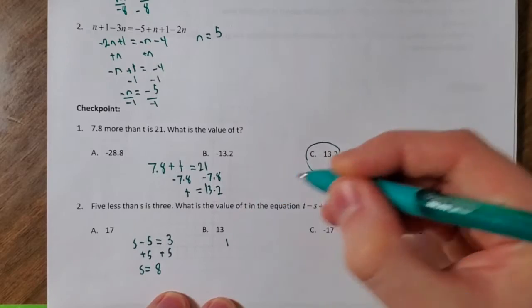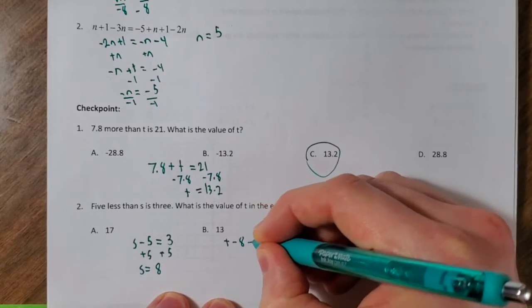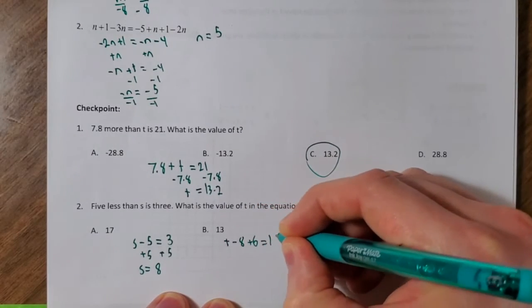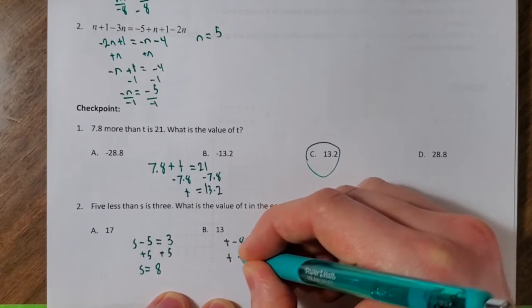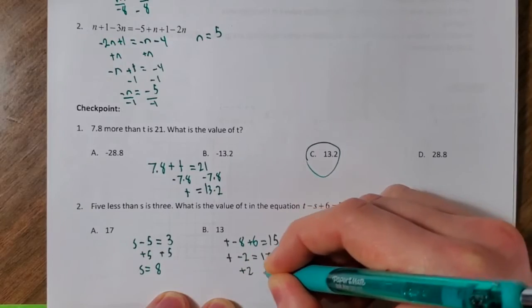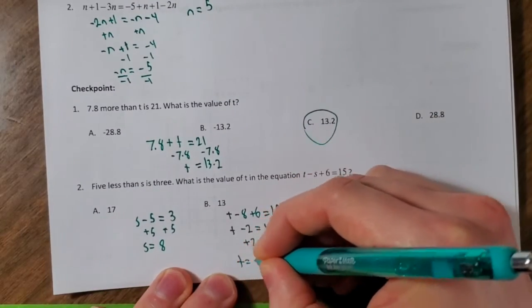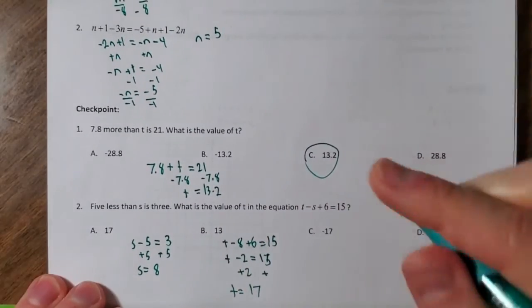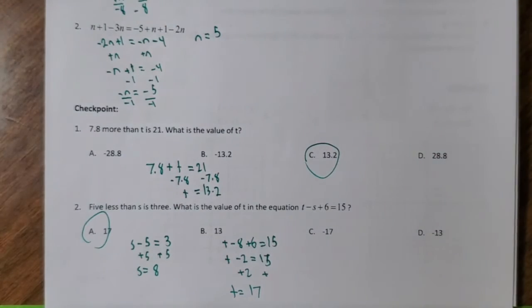Now we can solve our second equation where we have t minus 8 plus 6 is equal to 15, which becomes t minus 2 is equal to 15, which if we add 2 to both sides, we get t is equal to 17, which is letter choice A.